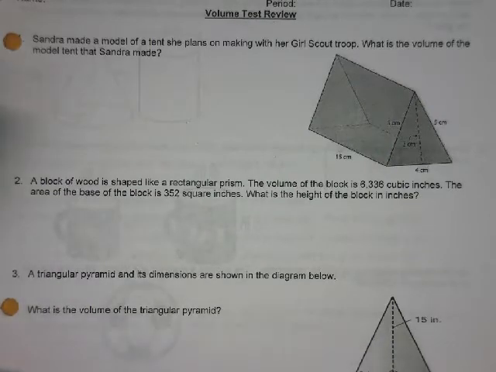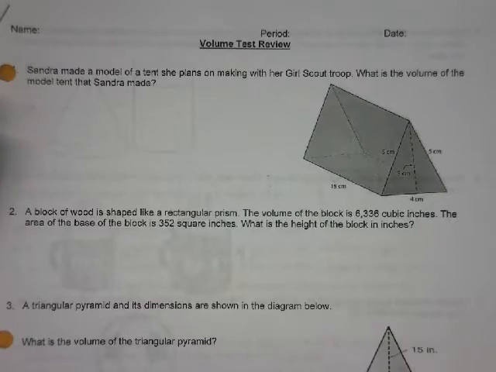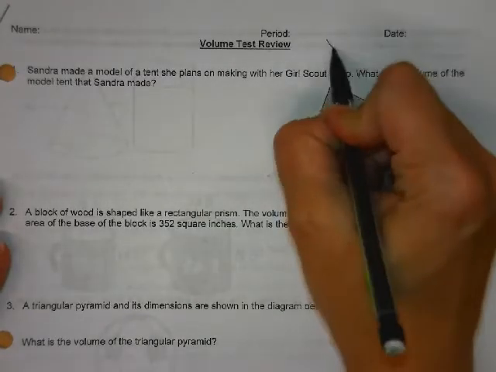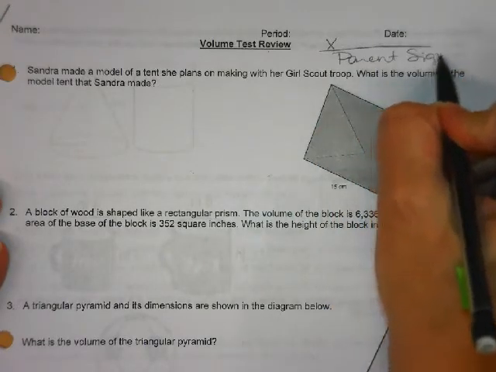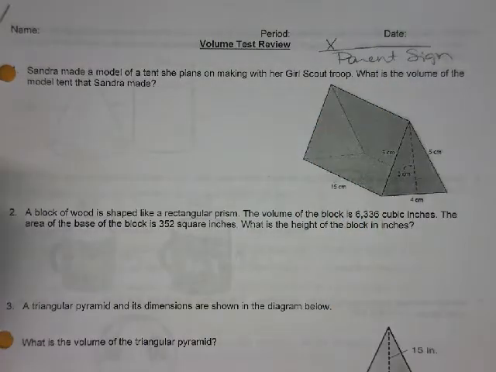We're going to take a test over volume. You will be provided a formula chart, but I do expect to see you using the strategies we did in class to help you be successful on this test. You can get this signed for those bonus points. So let's just work through some of these and see how you did.